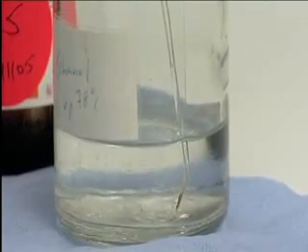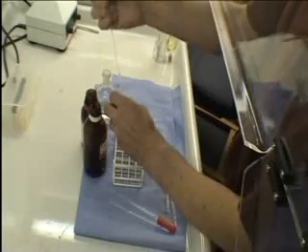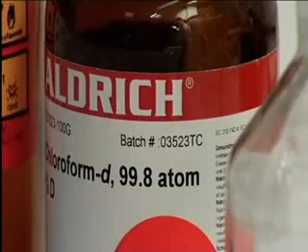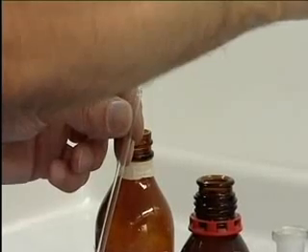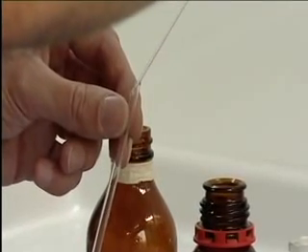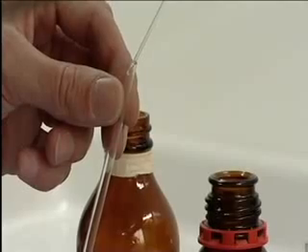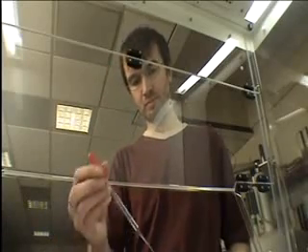Here we will run the proton spectrum of ethanol. A small amount is taken and dissolved in deuterated trichloromethane. This solvent is trichloromethane, in which all the hydrogen atoms have been replaced by deuterium. This is so that the signals from hydrogen atoms in the solvent will not be mixed up with those in the sample.